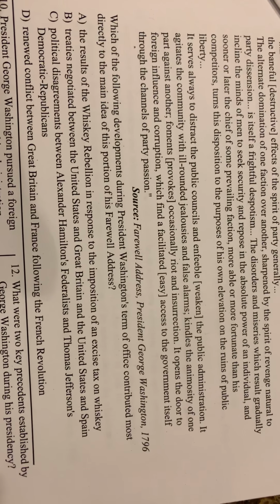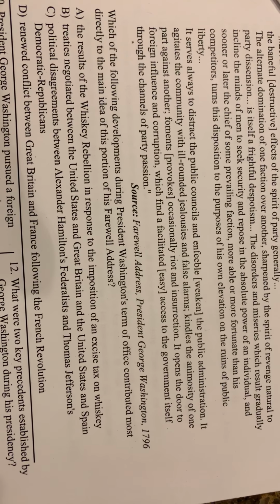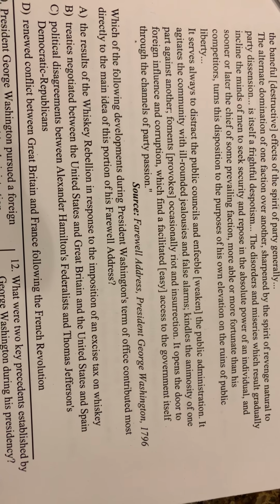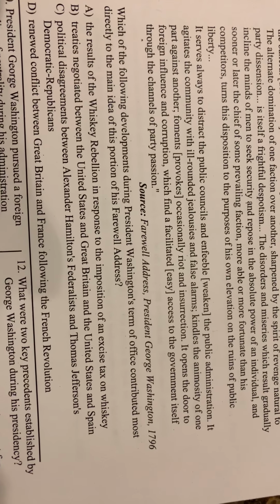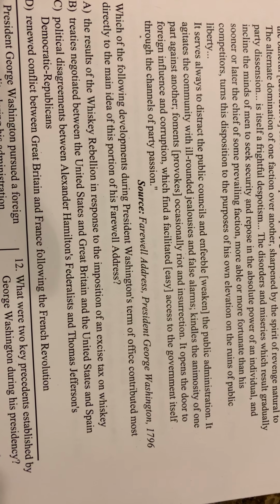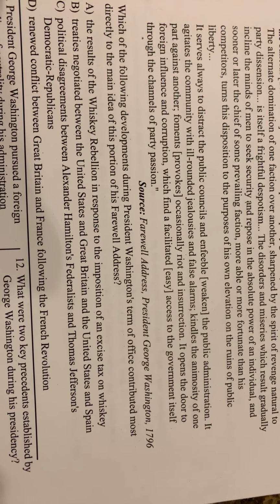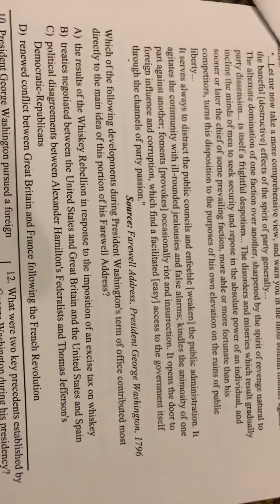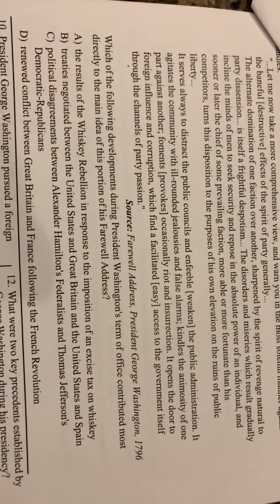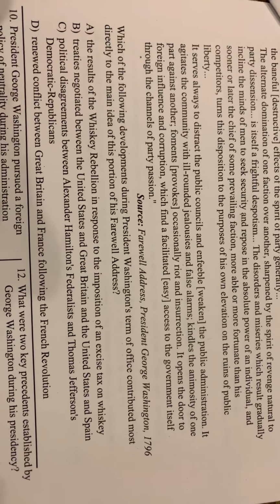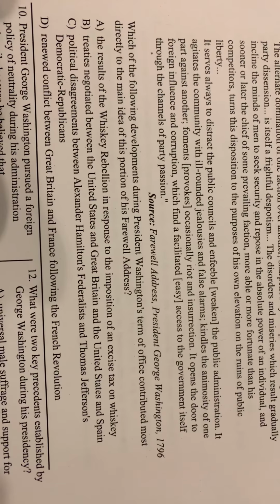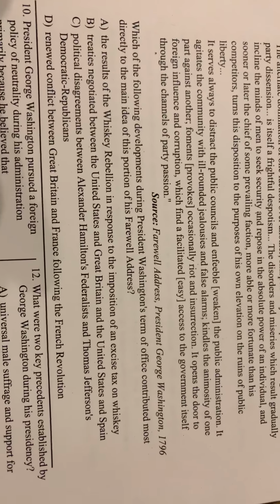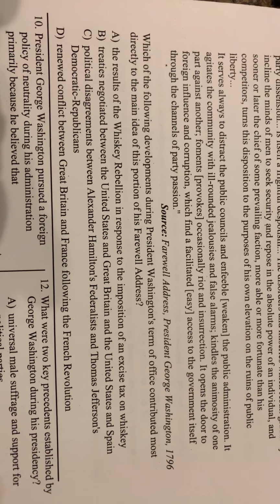It agitates the community with ill-founded jealousies and false alarms, kindles animosity of one part against another, provokes occasionally riot and insurrection. It opens the door to foreign influence and corruption, which find an easy access to government itself through the channels of party passion. Source: Farewell Address, President George Washington.